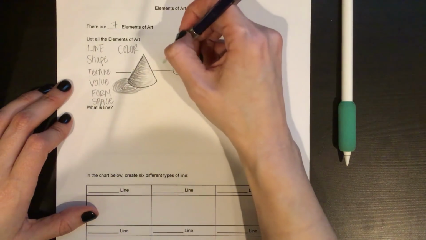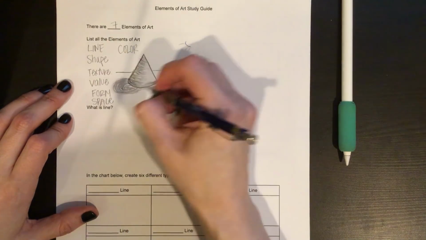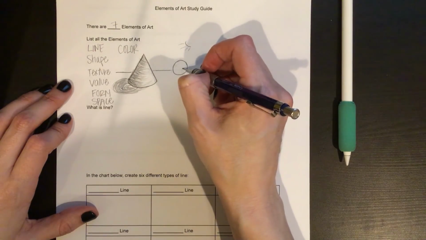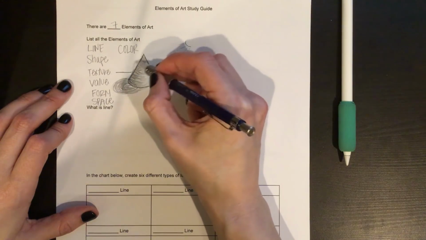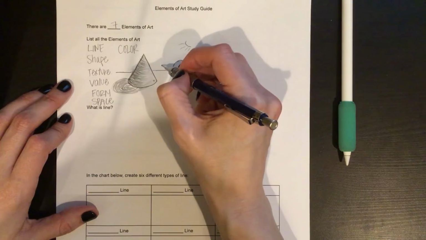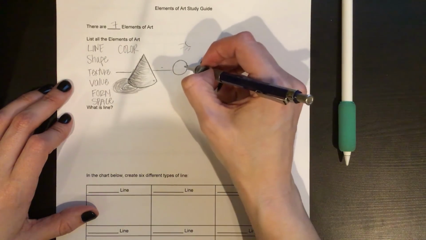Now, I want to talk about the space in between both of these soon-to-be forms. Anything that's closer to me is going to appear bigger. Anything that's farther away from me is going to appear smaller. Anything that takes up space is considered positive space. Anything in between, empty, negative space.